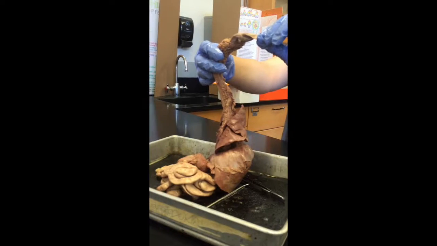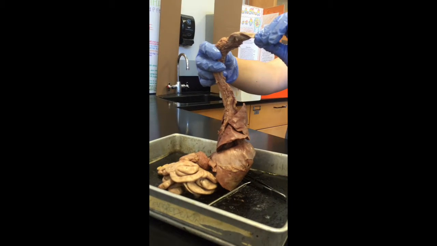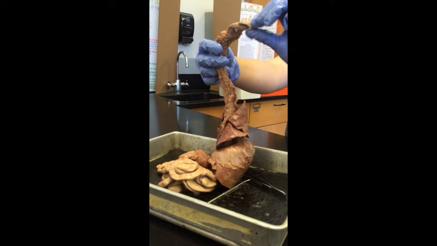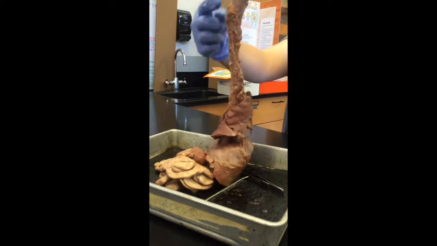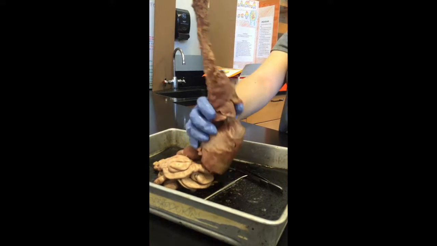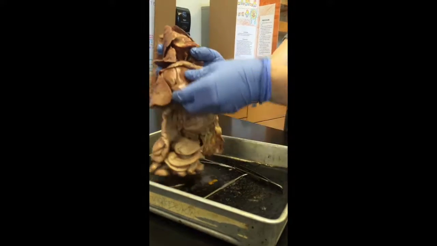I did. Okay, so the digestive system starts in the mouth, where it contains salivary glands, which produce saliva where it breaks down the food, and it goes down to the esophagus, and then it reaches the cardiac sphincter, where the stomach starts.